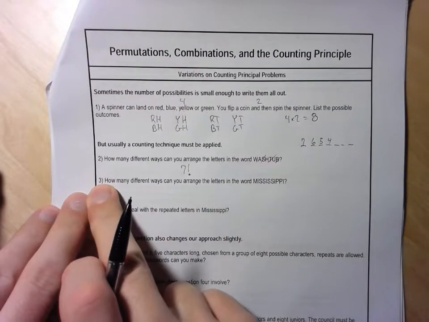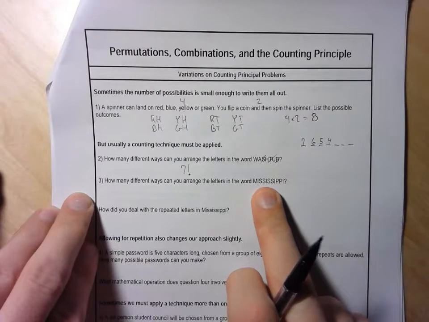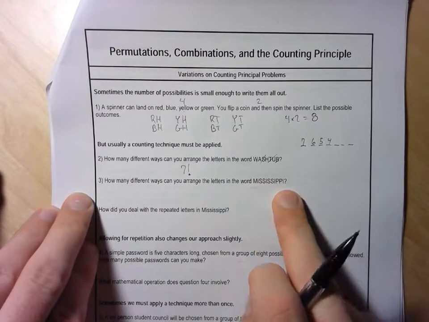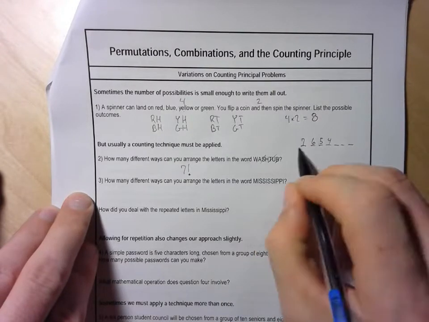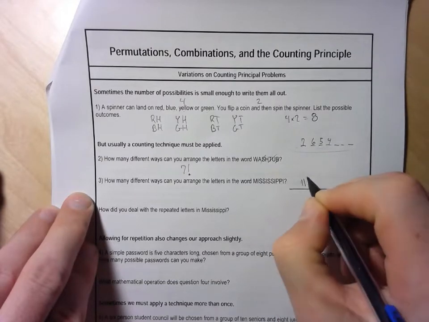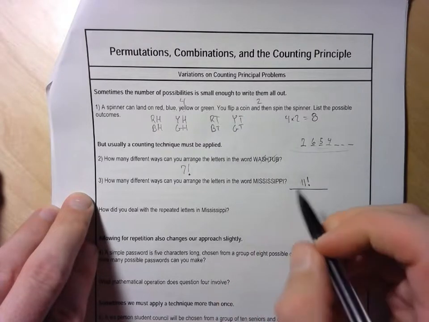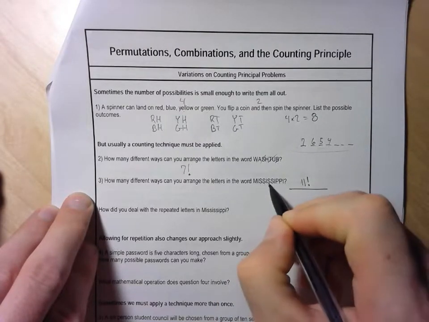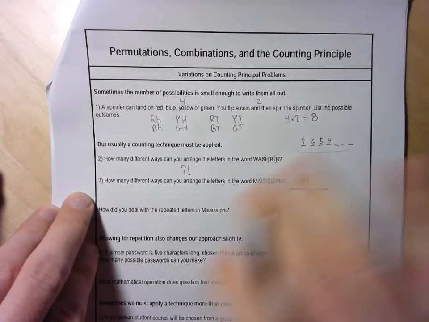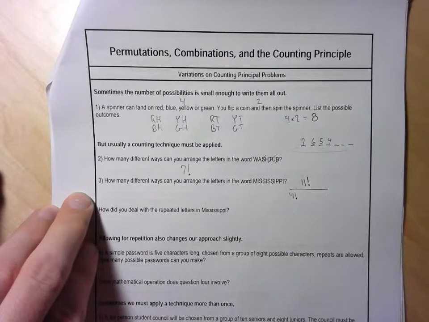Number 3 is a little bit different because we'll be dividing out repeated letters. There's 11 letters in Mississippi, so it follows a pattern similar to this one, but then we have to go and divide out all the ways we could order all the repeated letters. So there are 4 S's in there, and we could order those 4 S's any way we want, so we have to divide out 4 factorial S's.